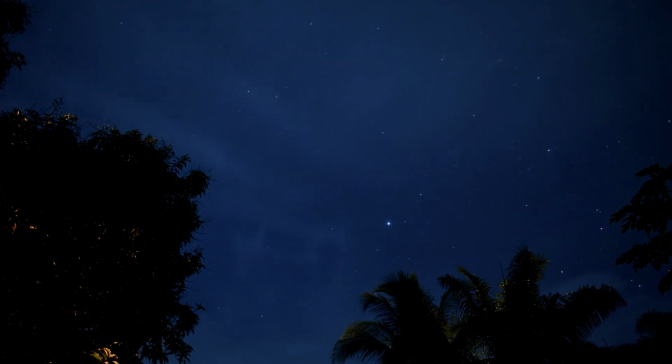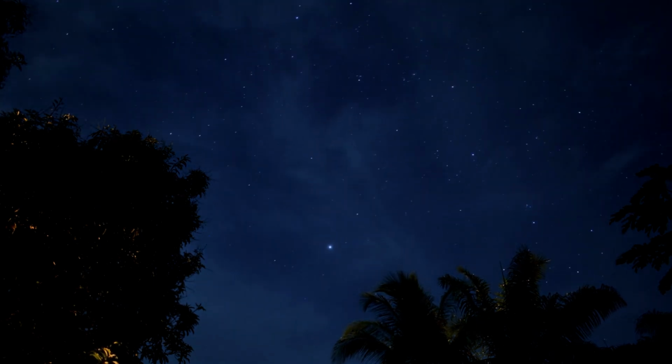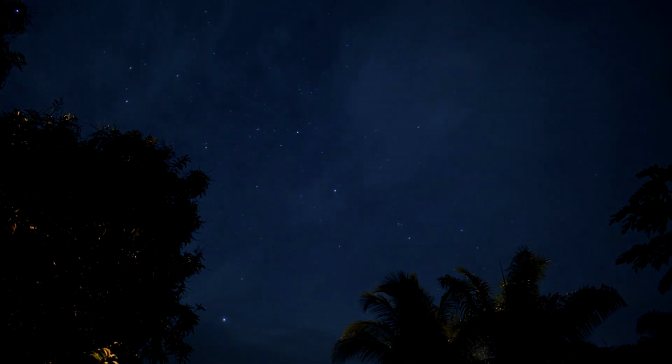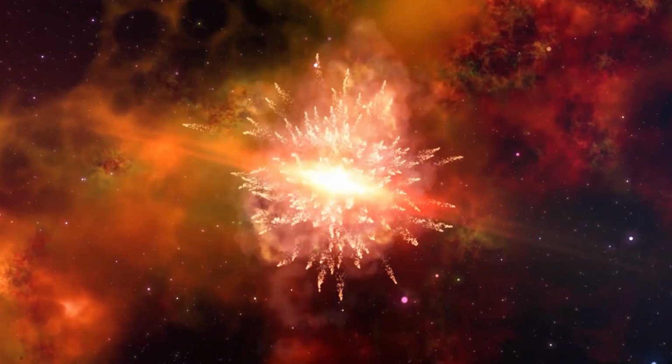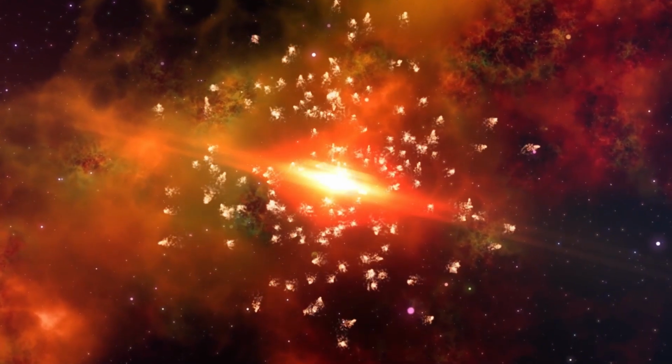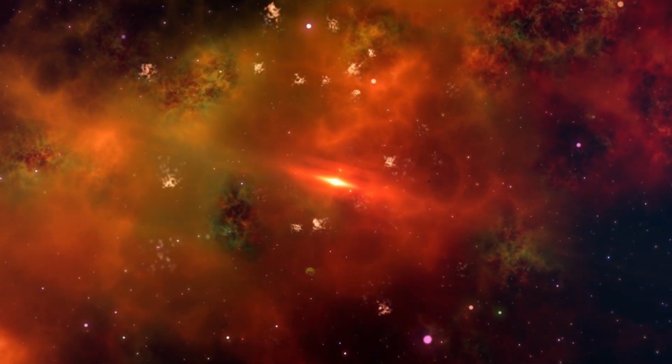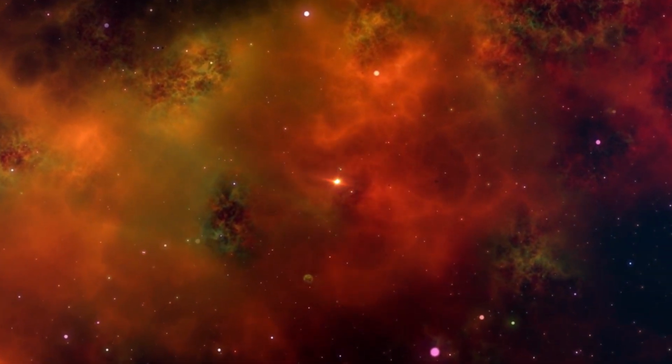Research is now underway to better understand dark energy, using techniques such as studying the cosmic microwave background radiation, analyzing large-scale surveys of galaxies, and observing gravitational lensing effects. By understanding the nature of dark energy, scientists hope to uncover deeper truths about the fundamental forces shaping our cosmos, and perhaps open up new areas of physics that lie beyond our current understanding.